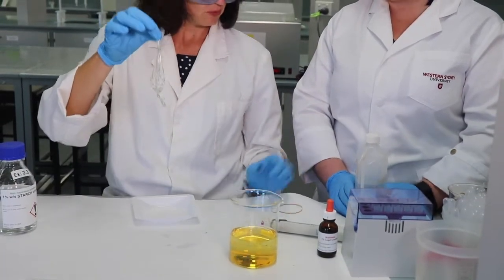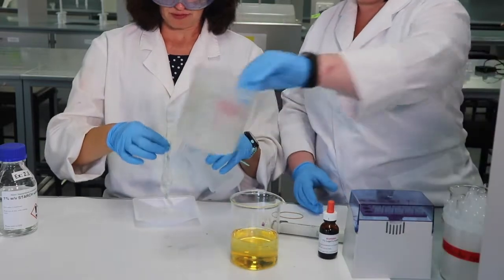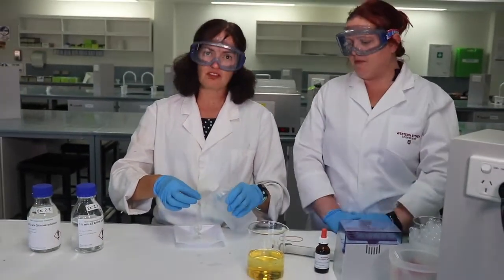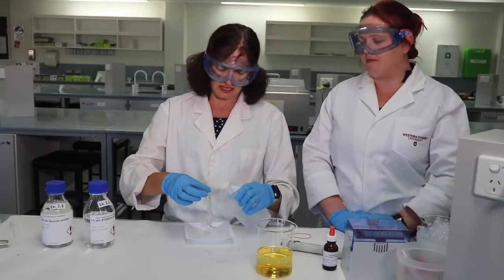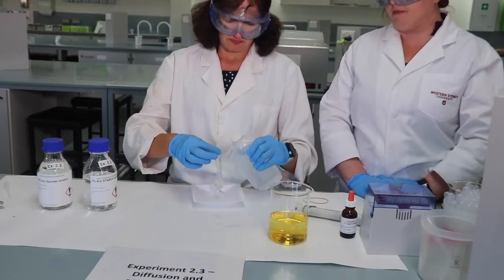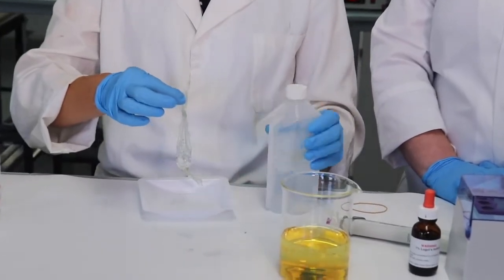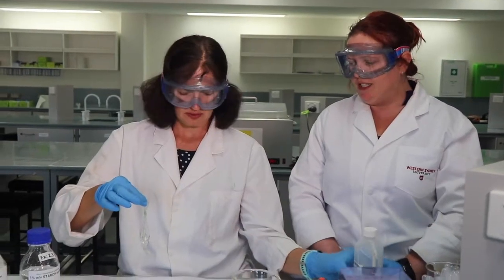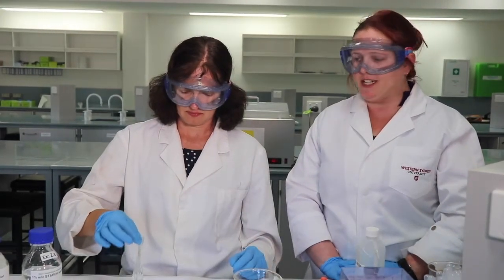So we'll rinse our dialysis tubing bag first using this weigh boat to catch the excess water, just in case there's any of the solution on the outside of the bag. So have a think about what iodine is going to be reacting with, why we use iodine in our beaker mixture when we have glucose and starch in our dialysis tubing.